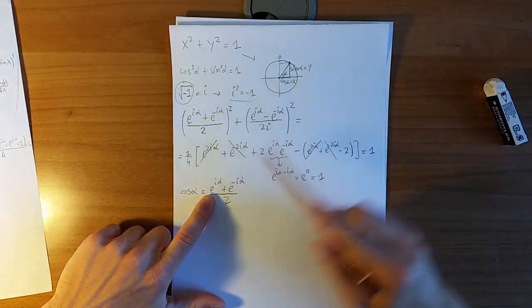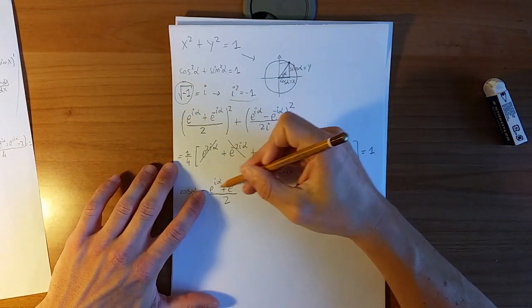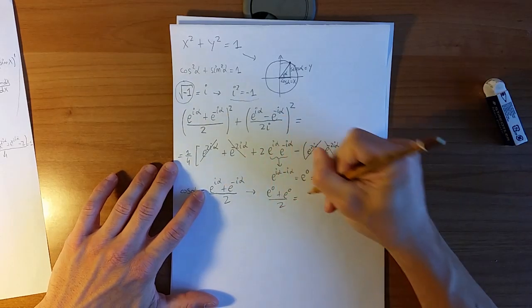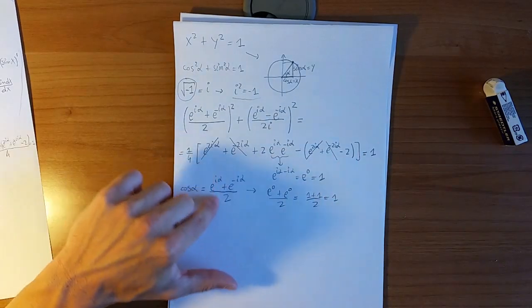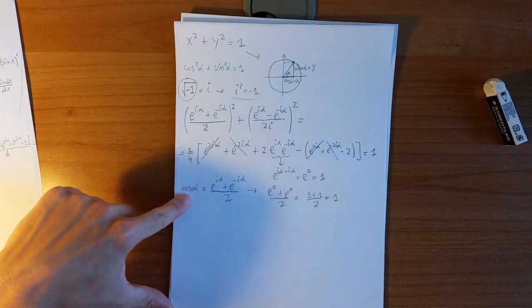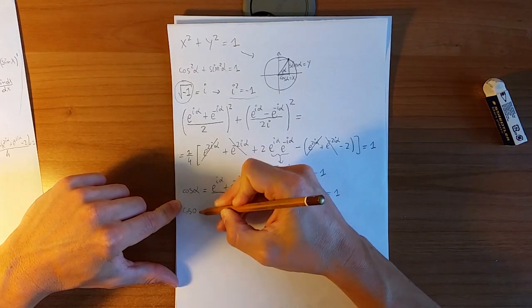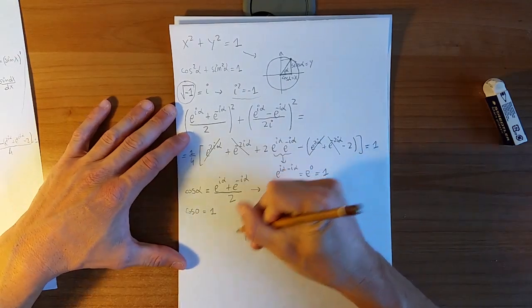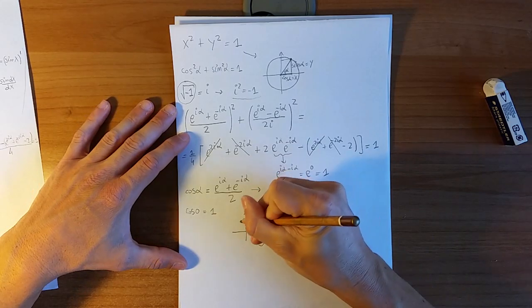Let's substitute alpha equals 0, for example. If we substitute alpha equals 0, we have e to the 0 plus e to the 0 divided by 2, which is 1 plus 1 divided by 2, which is equal to 1. So the right hand side of this equation is equal to 1. What about the left hand side? The left hand side is cosine of 0, but this is also equal to 1 by definition of the cosine function, which is a function that oscillates periodically between 0 and 2 pi.